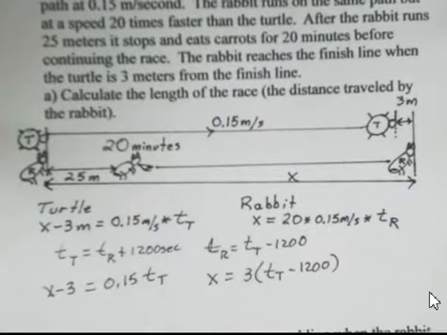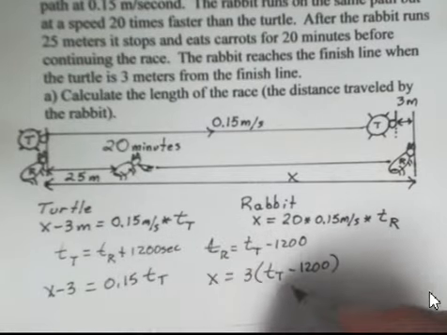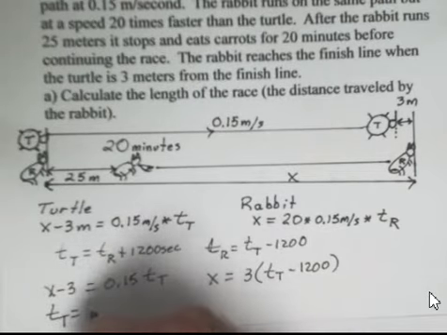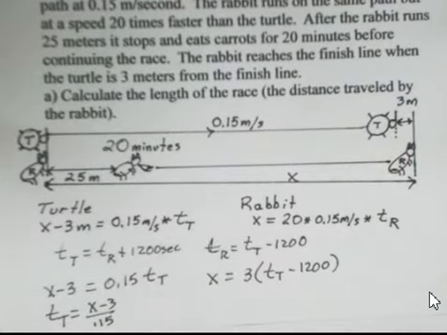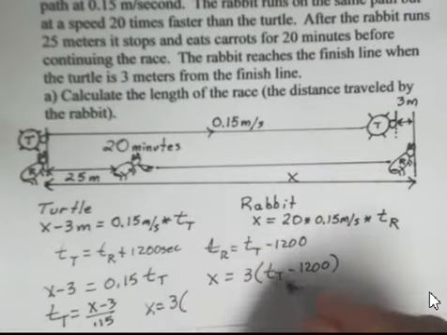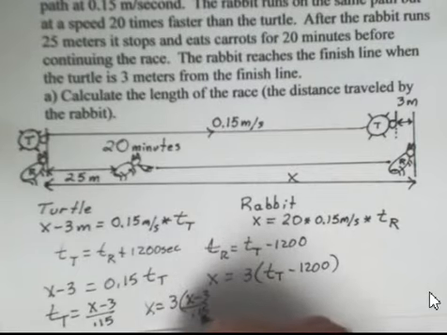We want to know x for this first question. So I'm going to solve this for t sub turtle and then substitute it in here. So t sub turtle, that's going to be x minus 3 divided by 0.15. And now we take this over here. I'm going to work right here. So x is equal to 3, and t sub t is now replaced with x minus 3 over 0.15, and we still have the minus 1200.